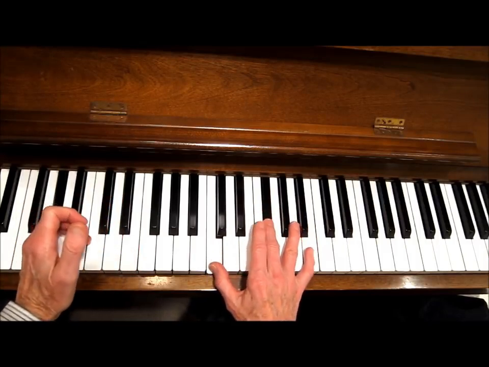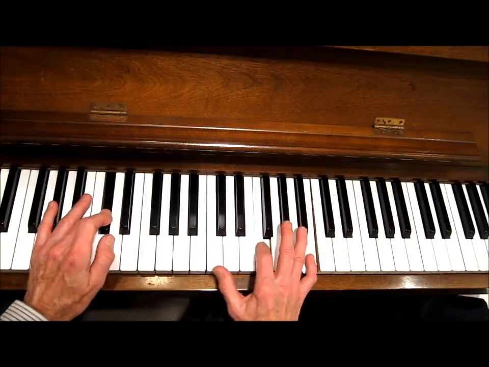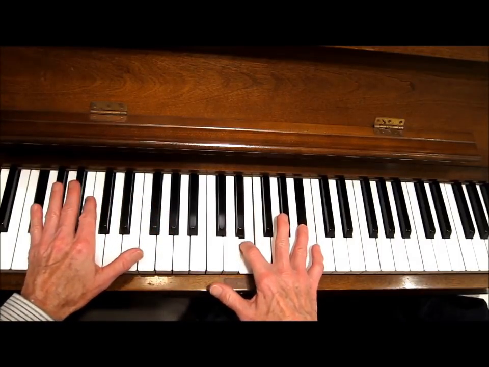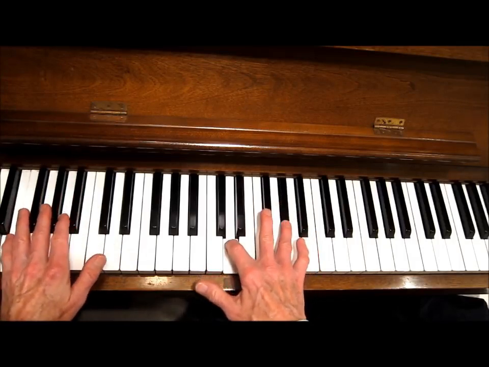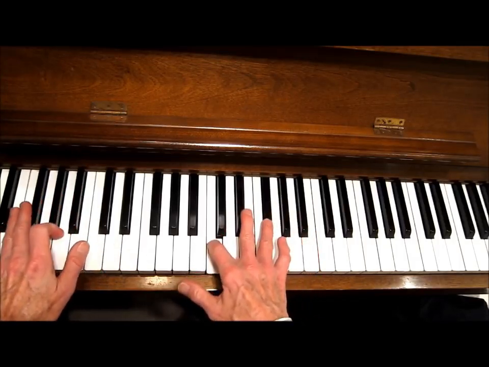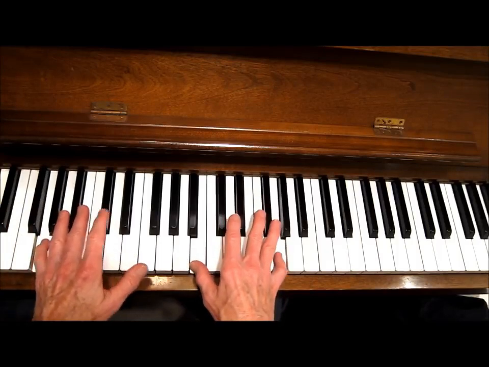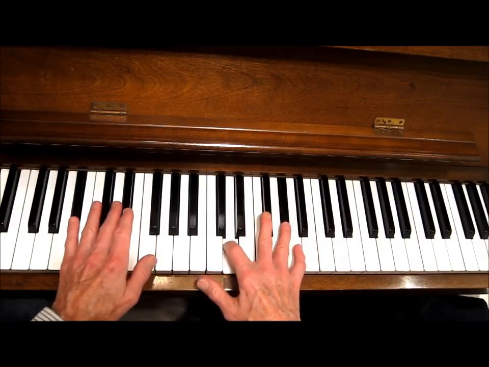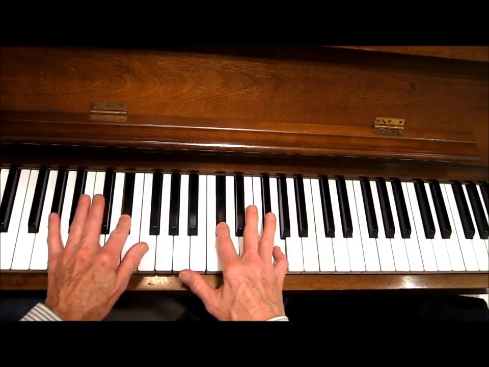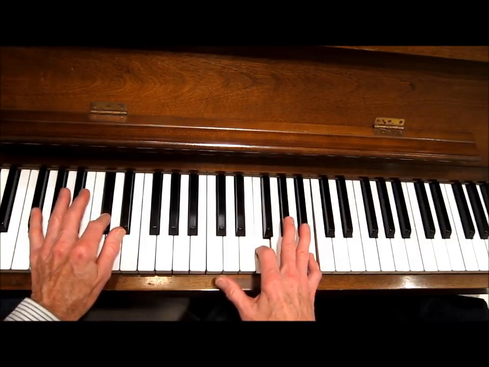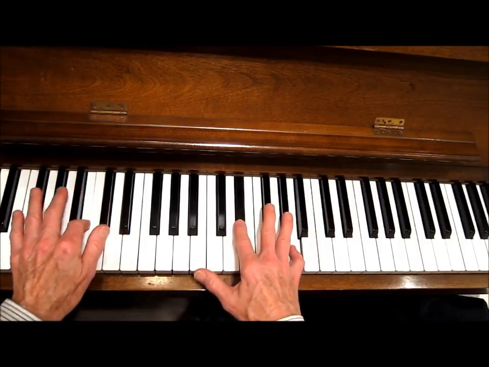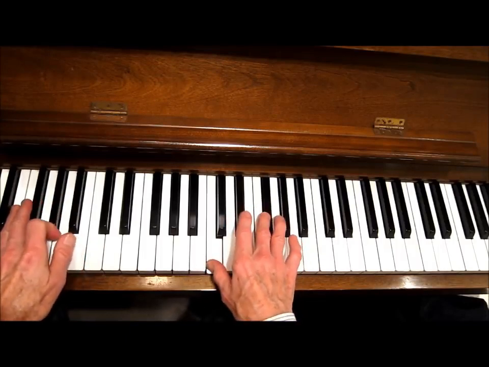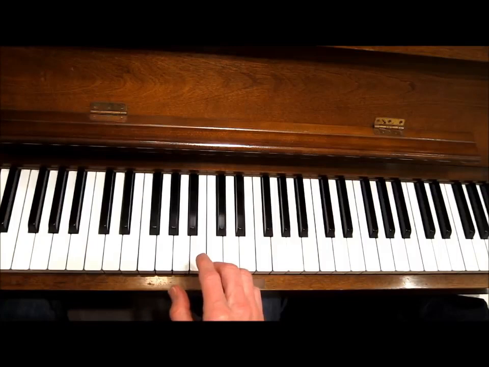Now I've run out of room, so I've got to go back up here again. So that's D flat 7 now, with the 3rd and the 7th being there. Now this is G flat 7, B7, E7, A7, D7, taking me back to G. So there's the whole cycle. G7, C7, F7, B flat 7, E flat 7, A flat 7, D flat 7, G flat 7, B7, E7, A7, D7, G. Okay, so there you have it.